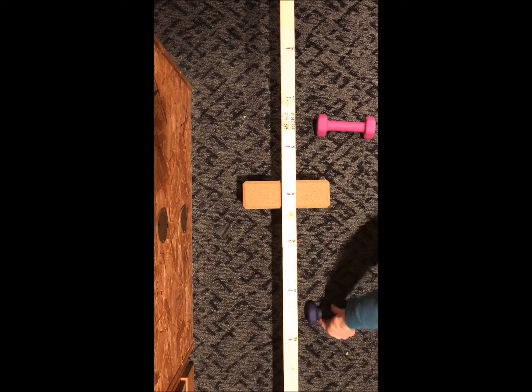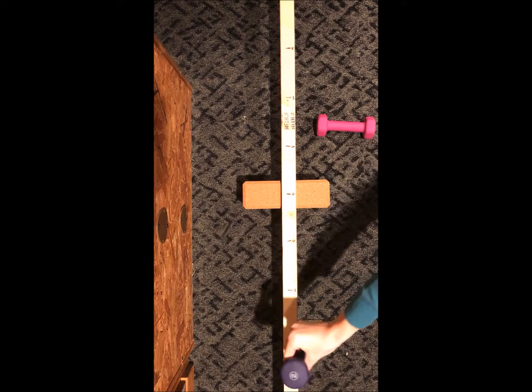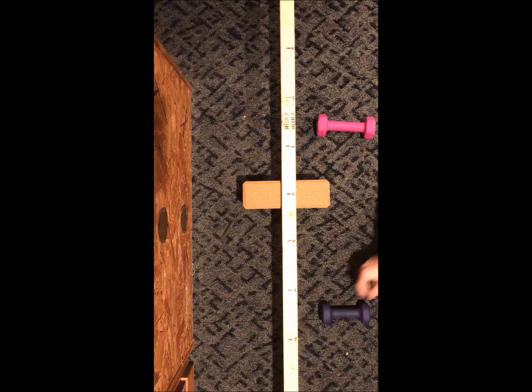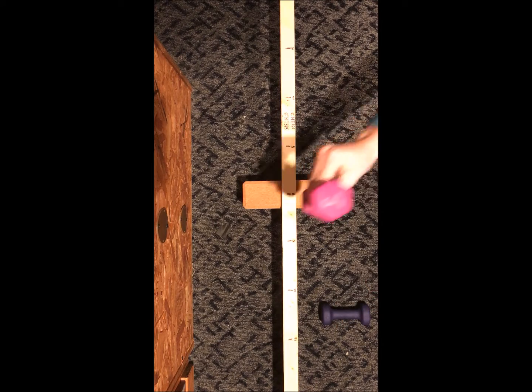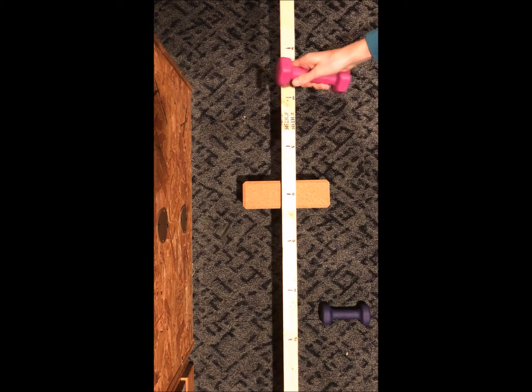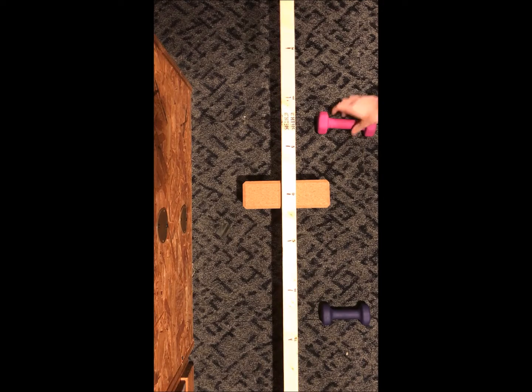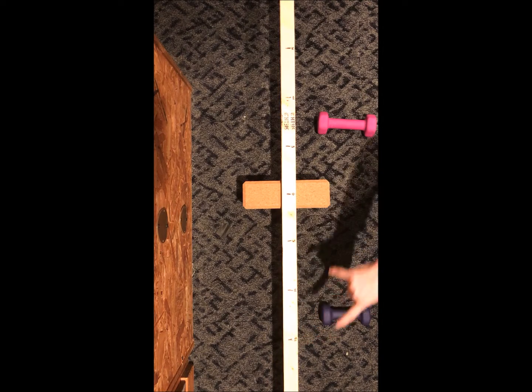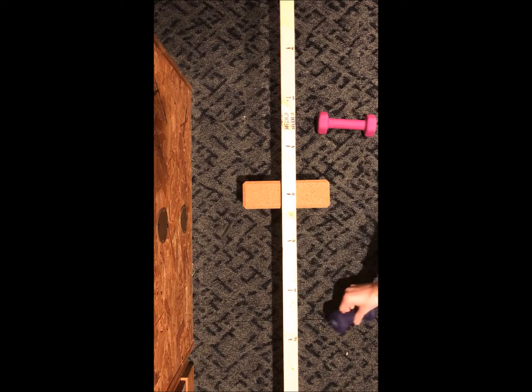So, if I took my 2-pound weight and placed it at the 15-inch mark, then where would I have to place my 3-pound weight on the opposite side to maintain equilibrium in this rod? Well, let's quantify it. We have 0 to 15, so 15 inches multiplied by 2 pounds is going to be 30 inch-pounds.